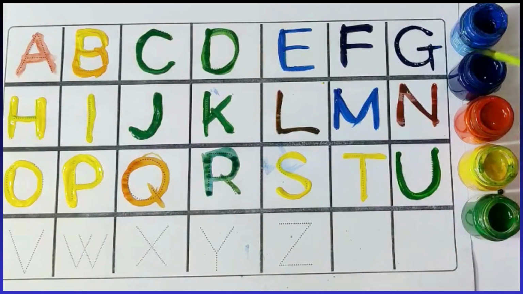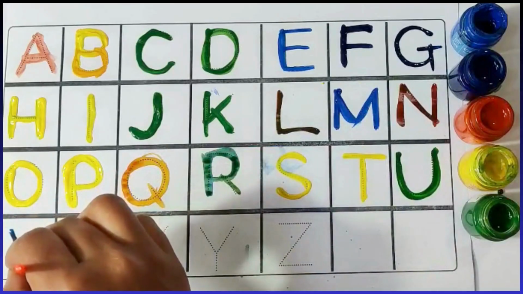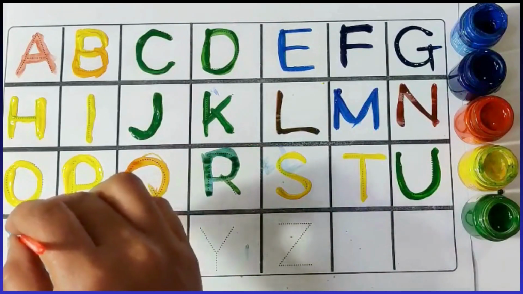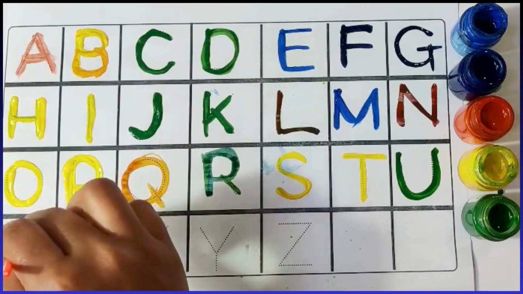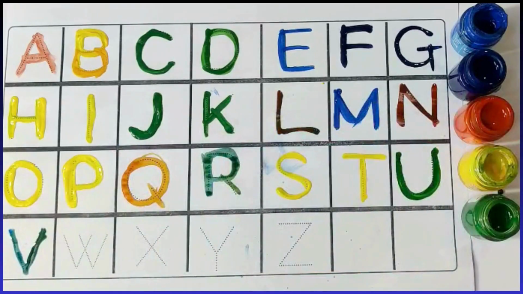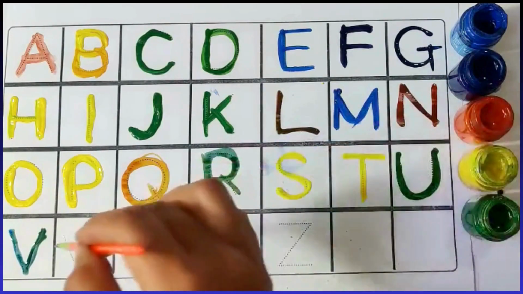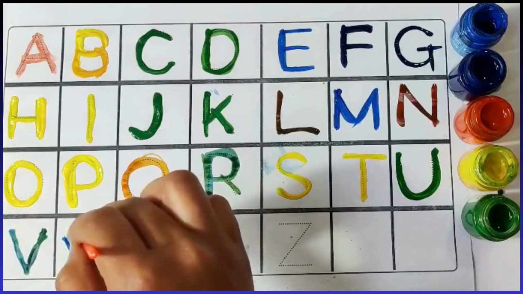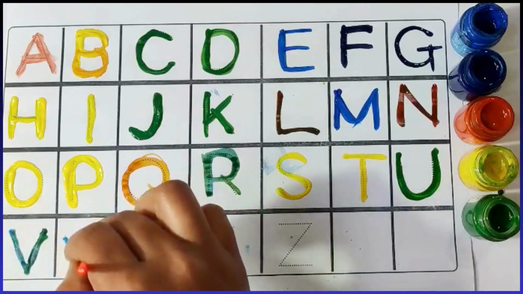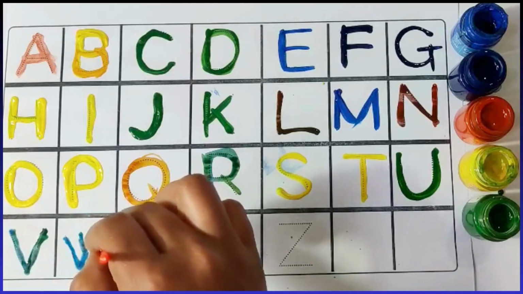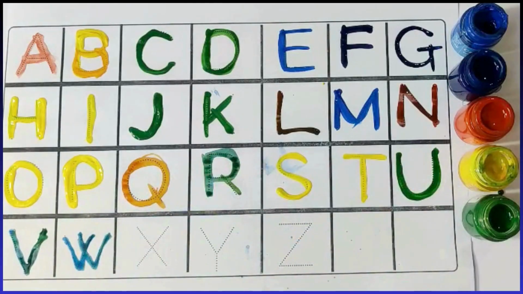V. V for violin. V for violin. W. W for pen. W for pen.